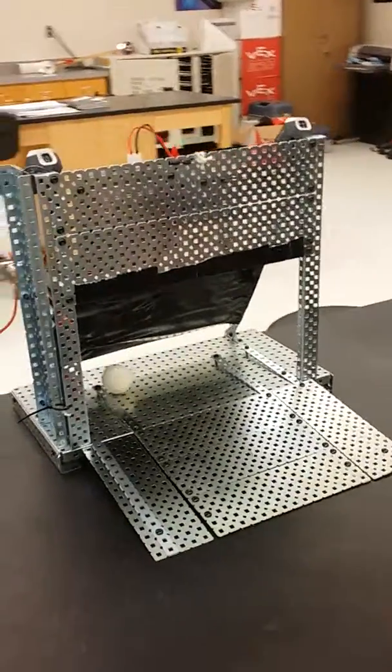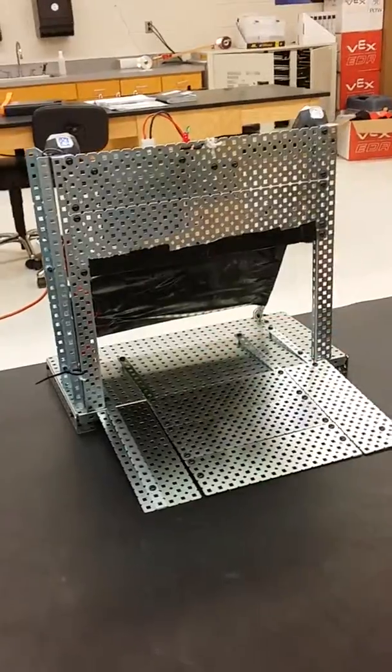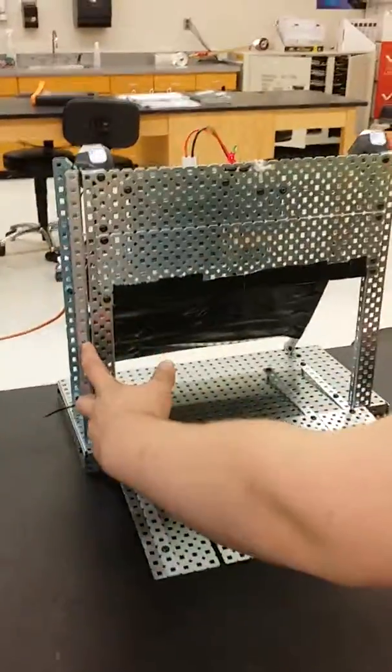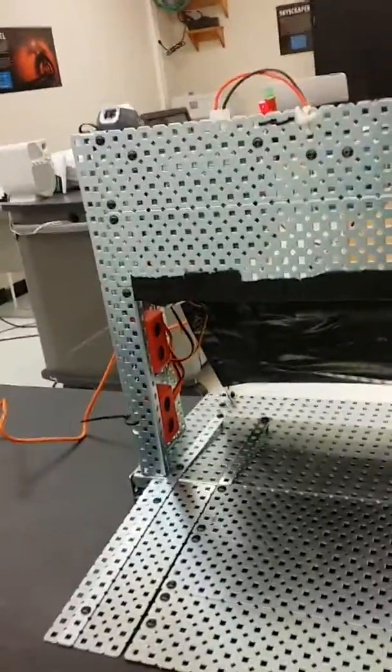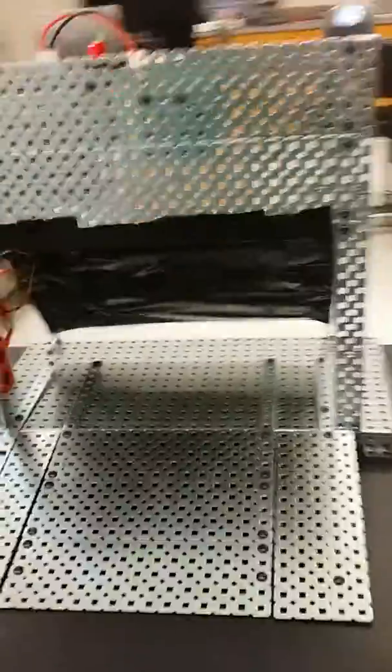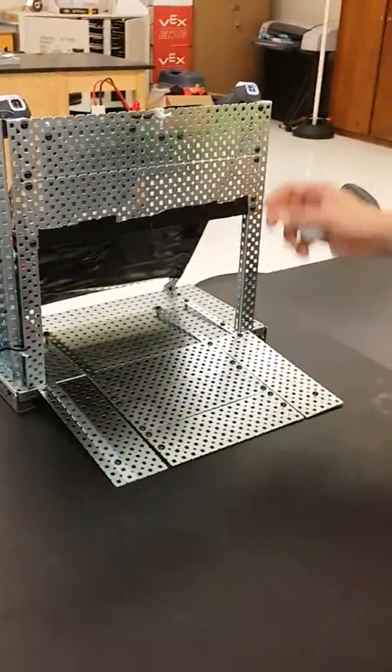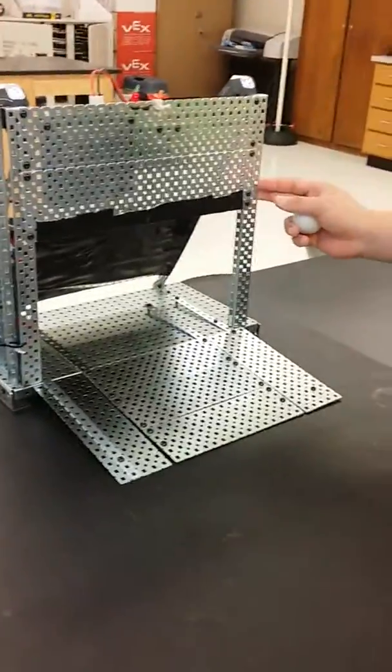And how does it work? We have two sensors. Let me get over there where I can see. Two sensors that sense whenever the ball passes them. What kind of sensors? Sonar sensors.